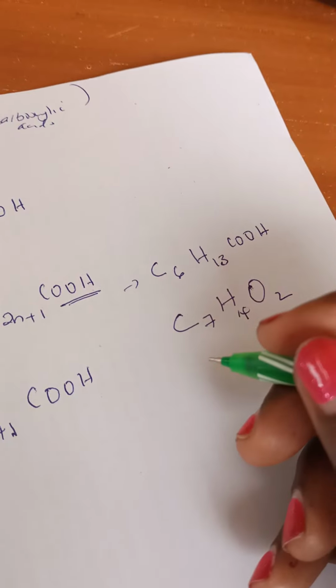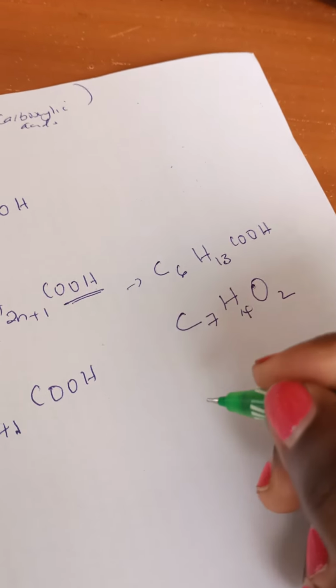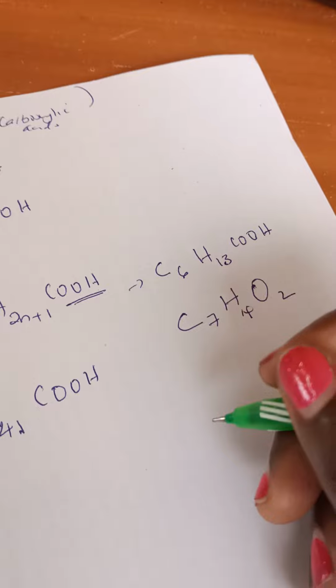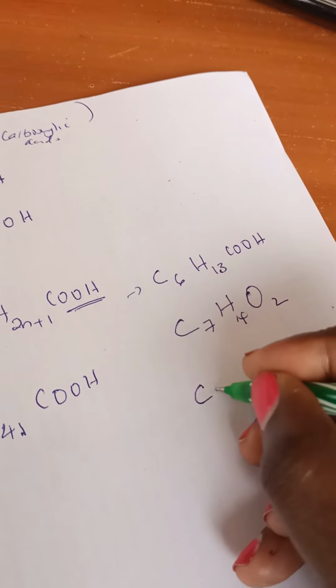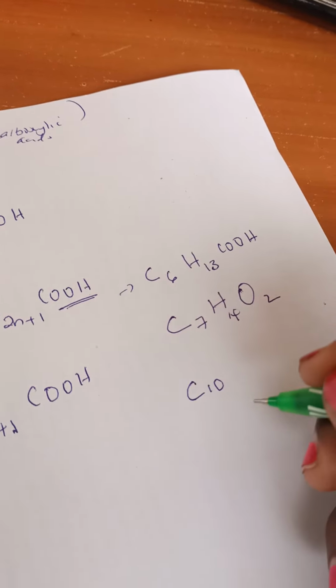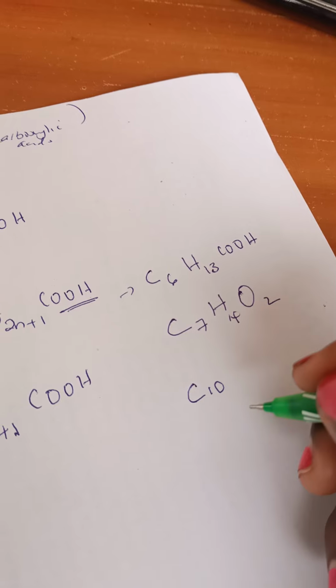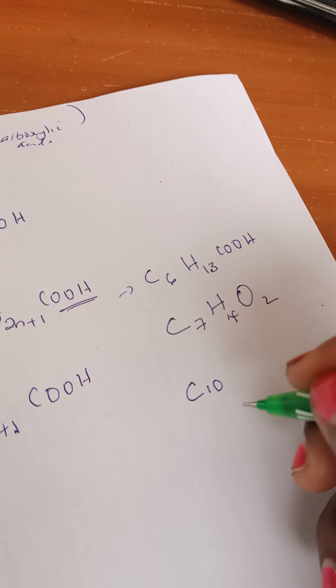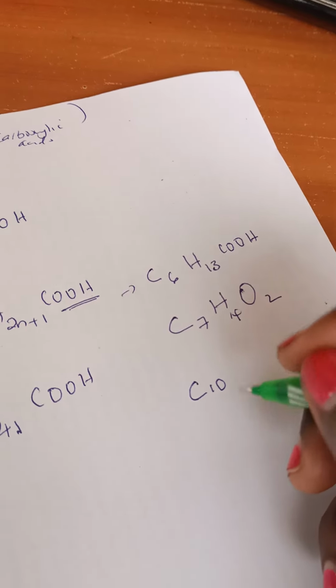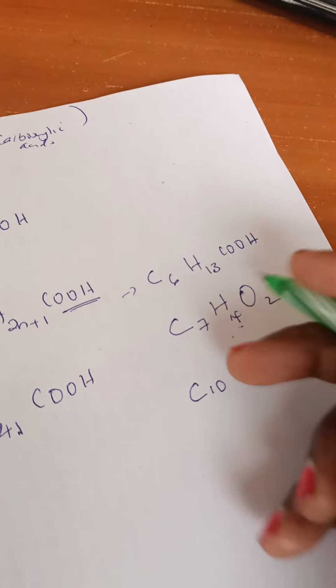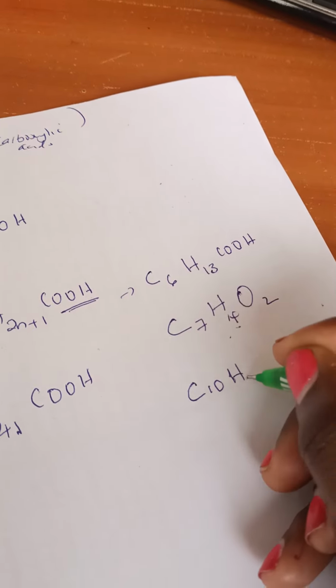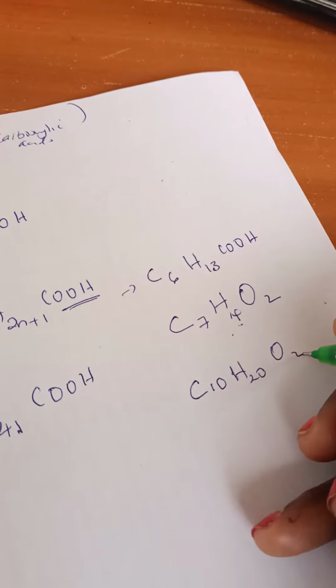If it is decanoic, then it will be C10, that is 10 times 2, 20, plus 1, 21, so H20, O2.